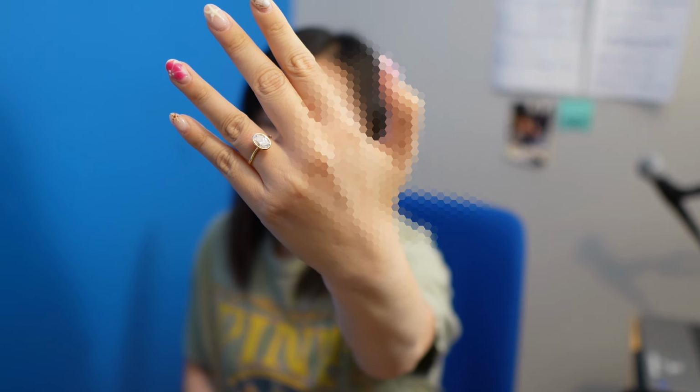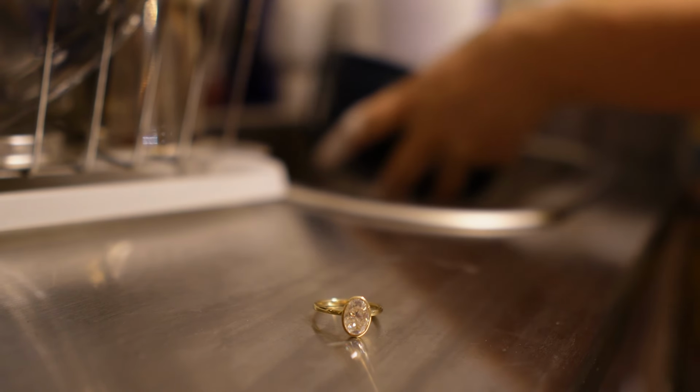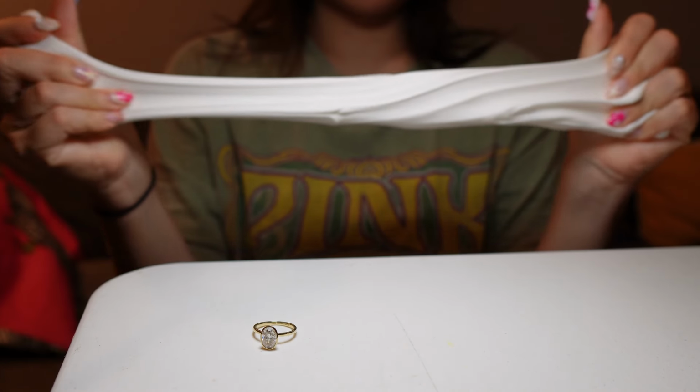This is my fiance, which means she has a ring. But she has to take that ring off whenever she's doing stuff like this, or this, or this. And when the ring is off, it can get lost, which is a problem. But there is a solution.